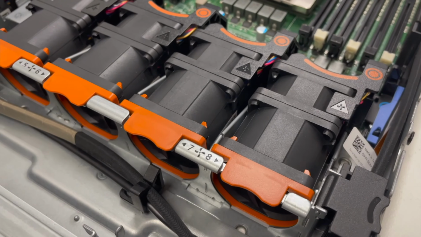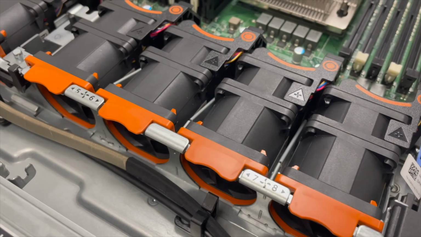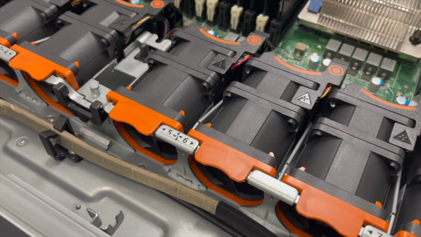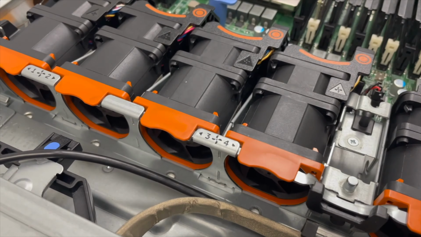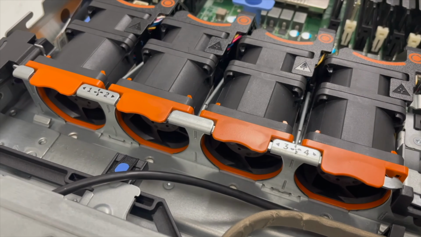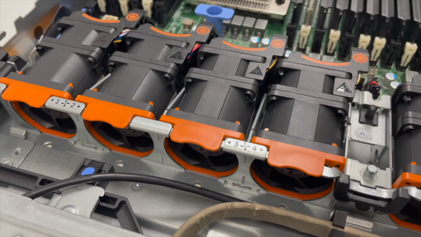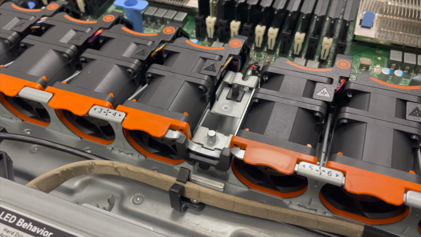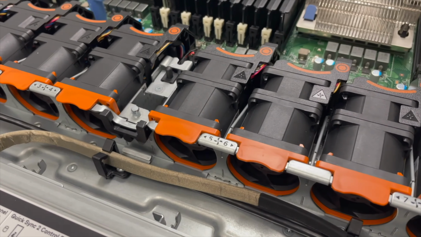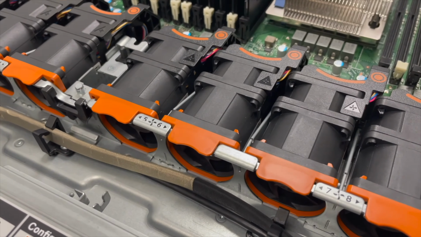So all of this grunt, all of this horsepower needs to be kept cool. So we've got 8 fans in here that are constantly on, keeping the actual unit cool. You will find that a server is considerably louder than a desktop as well, and that's because it has a lot more fans, because there's a lot more processing, a lot more RAM in here, so the fans need to be running really, really fast.